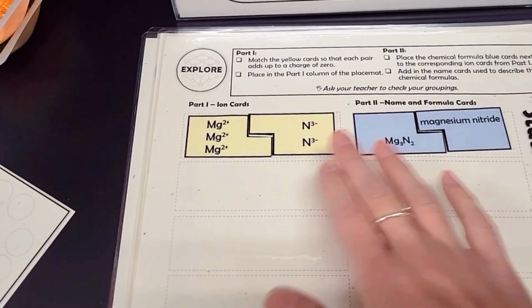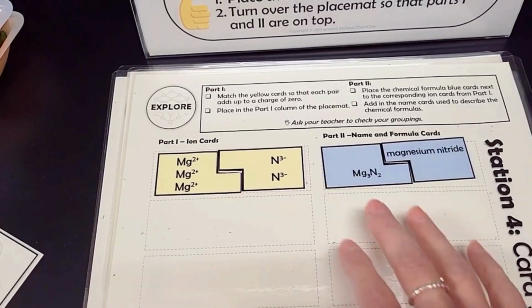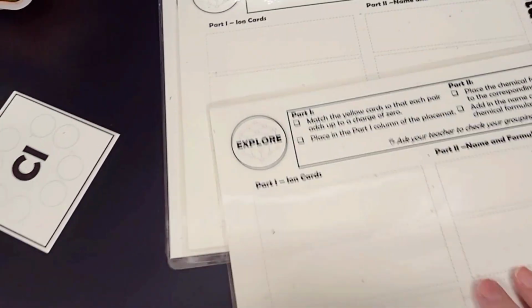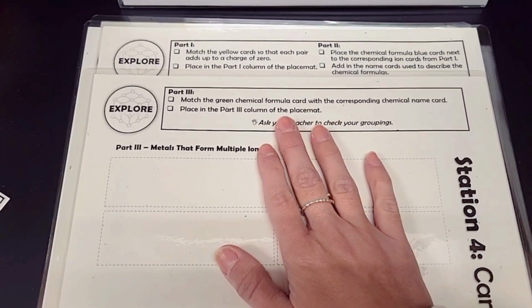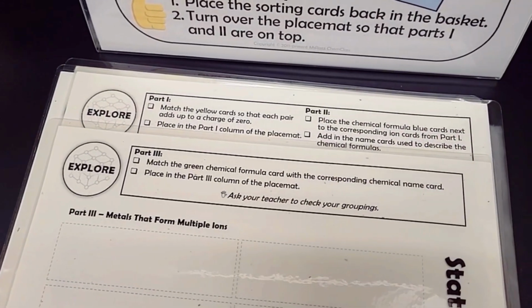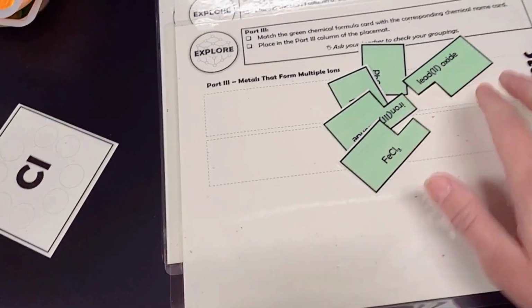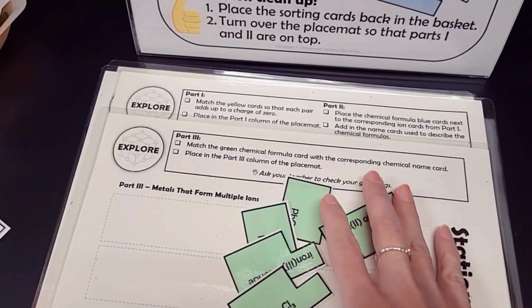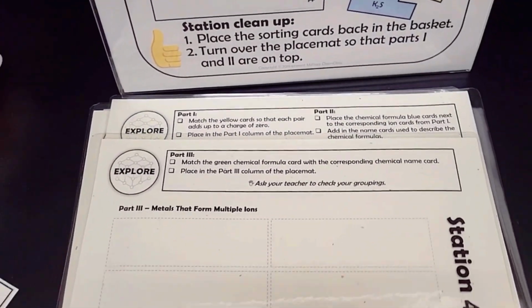Okay, and so the cards are all different colors, and that makes it a little bit easier for the kids to be able to pick out what's what. And then on the back, I'll just show you the back of the placemat. This is where they're going to use these green cards, which look like this. And this is where I'm going to introduce Roman numerals and the meaning of a Roman numeral. So this should also be a pretty fun one, pretty quick one, because the students don't have to cut anything out.